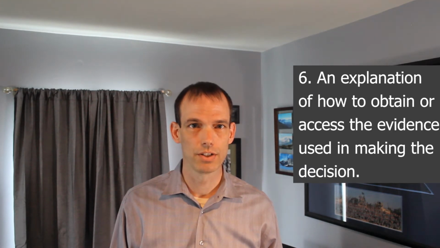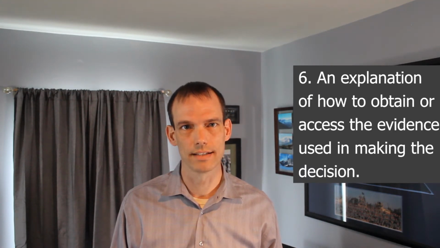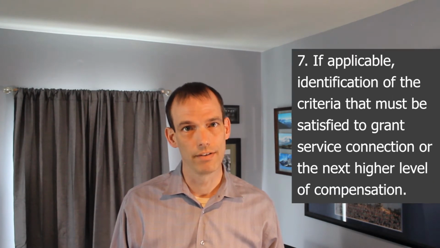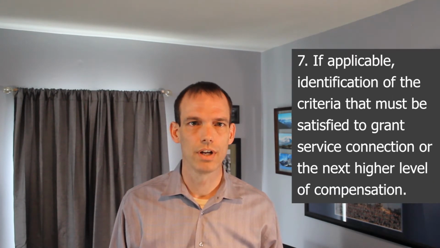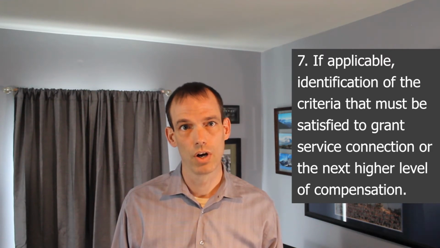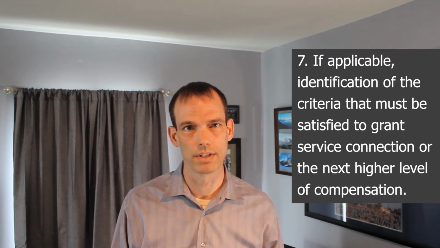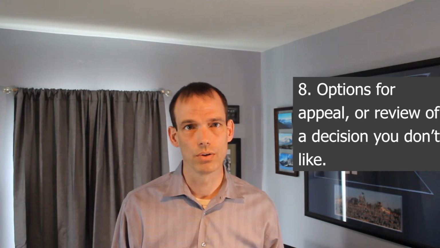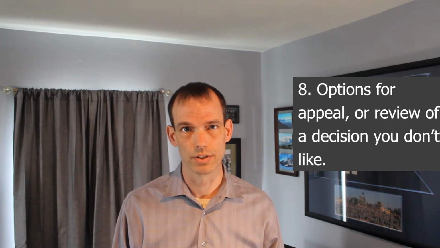Sixth, an explanation of how to obtain or access the evidence used in making the decision. Seventh, if applicable, an identification of the criteria that must be satisfied to grant service connection or the next higher level of compensation. And finally, your options for appeal or review if you don't like the decision.